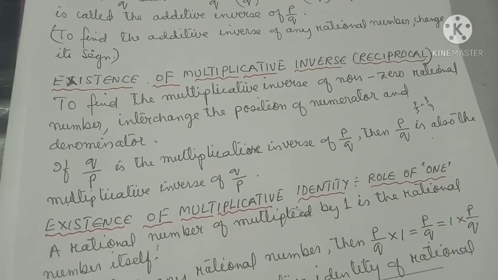So dear students, here we will conclude the second part of chapter number 1. We have discussed a few examples of the distributive property of multiplication over addition and subtraction, and the properties of division also. So today this is the second part of chapter number 1, rational numbers. We will conclude part 2 here.